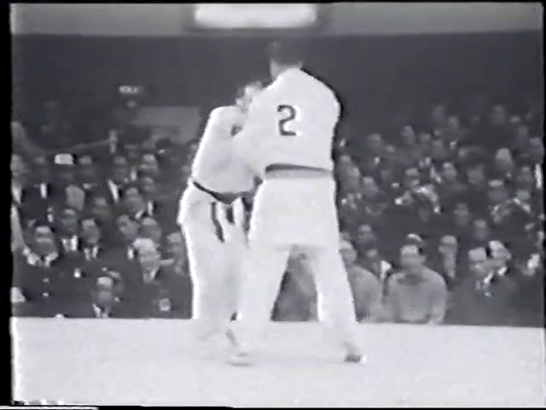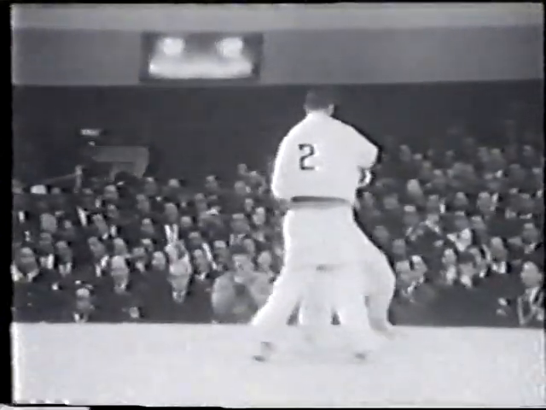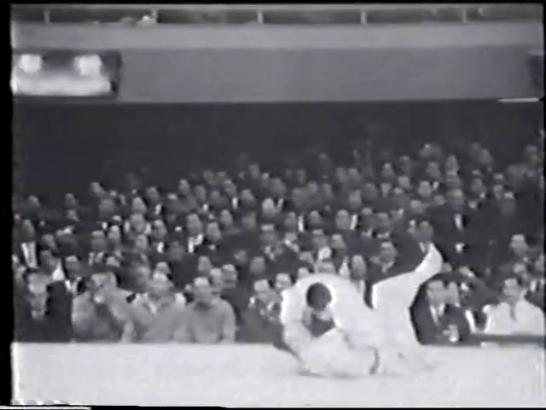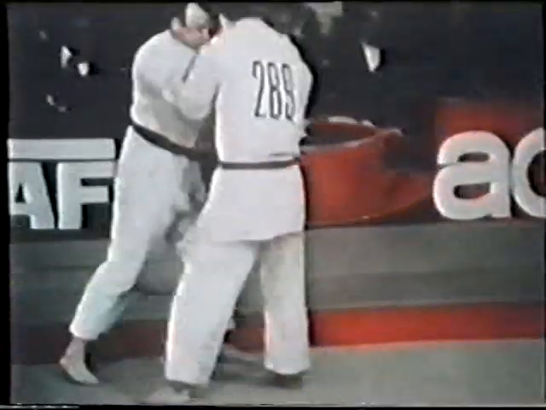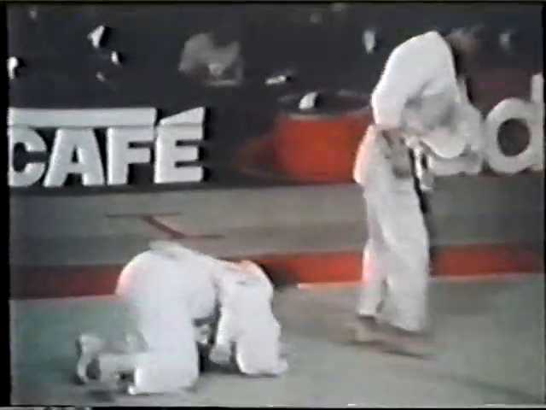Sasae tsurikomiashi, executed by Anton Geesink of the Netherlands, the victor of the Tokyo Olympics. Another Sasae tsurikomiashi, as performed by Chonosuke Takagi, the winner of the World Championships in Lausanne.